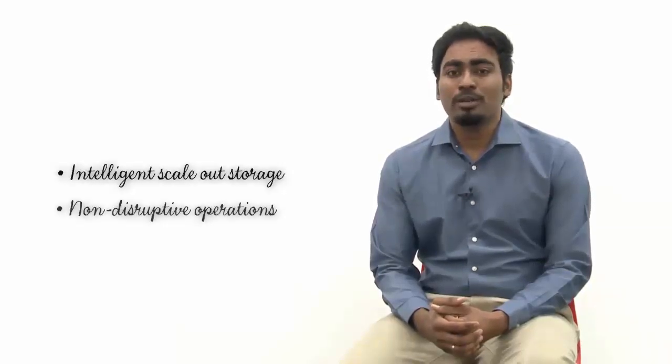So what are the benefits our customers will see while using Cluster Data ONTAP? The major benefits that our customers will see are in 3 areas: 1. Intelligent scale-out storage. 2. Non-disruptive operations. And 3. Better performance. Could you explain those topics a little more in detail? Sure. Let us talk about the scale-out architecture first.